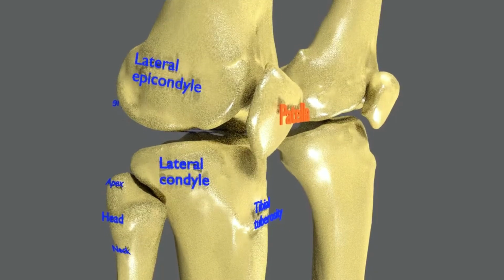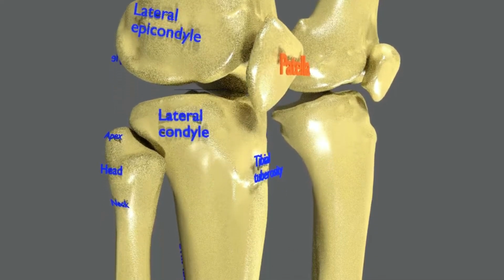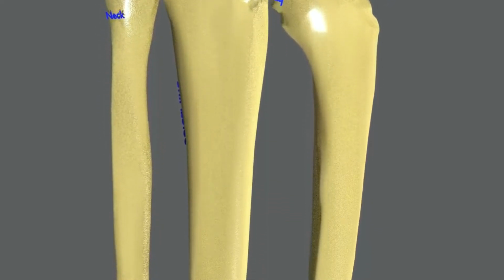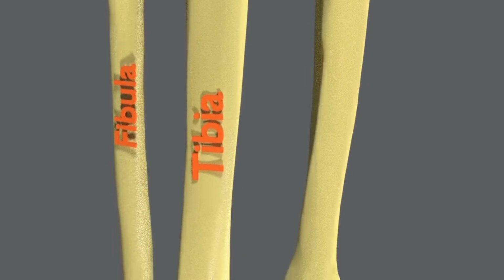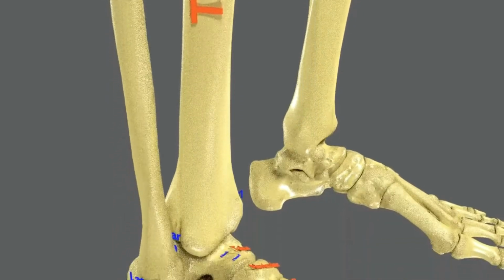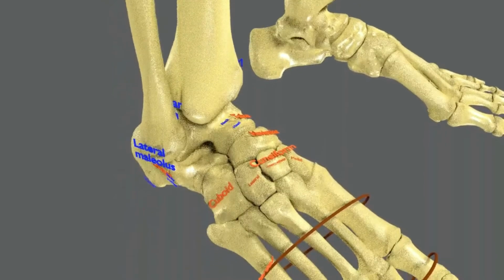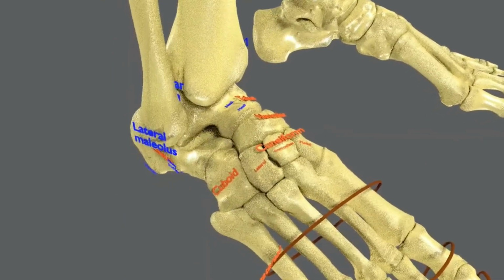The proximal end of tibia is seen, though the intercondylar area for meniscus and ligaments is hidden by the femur. Moving further down, below the tibia and fibula, you can see the lateral malleolus of fibula along with bones of the foot, which include tarsal bones, metatarsal bones, and phalanges.